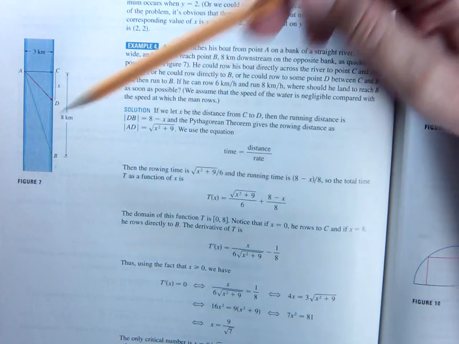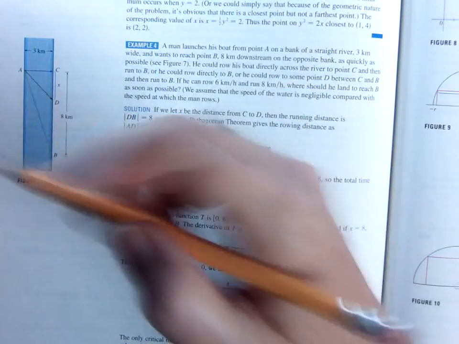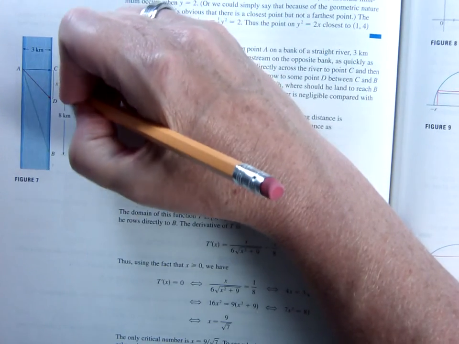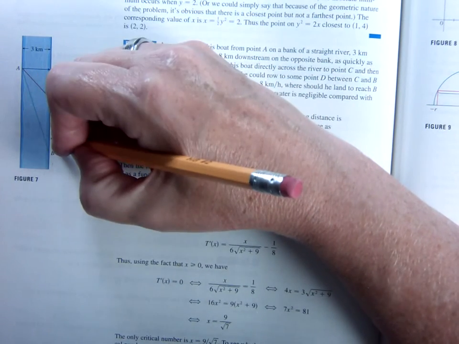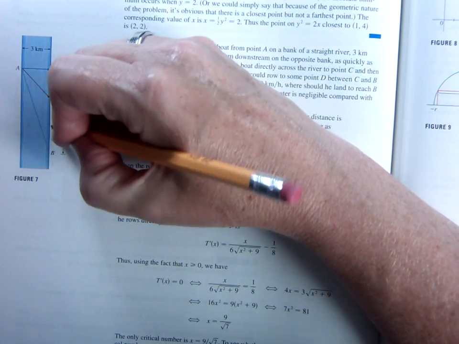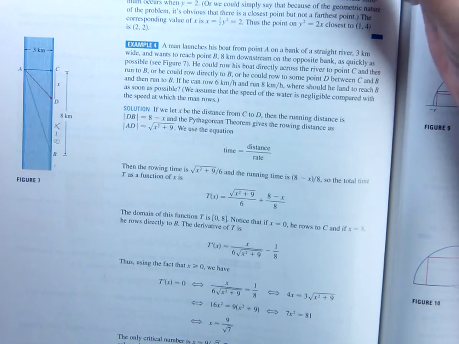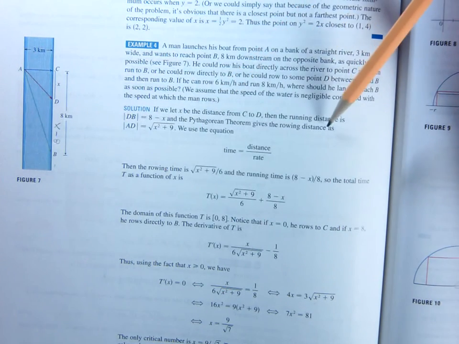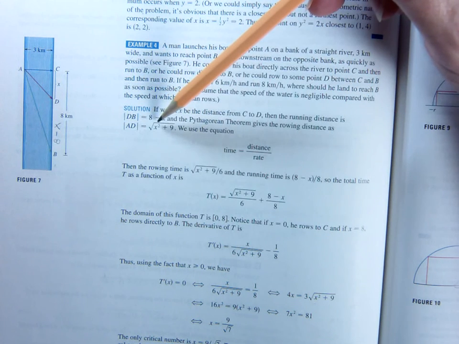If we call this x, then this is going to be 8 minus x. So right here they said C to D is x as our unknown. If this whole thing is 8, then this is going to be 8 minus x from B to D. All right, using the Pythagorean theorem gives your rowing distance, the square root of x squared plus 9.